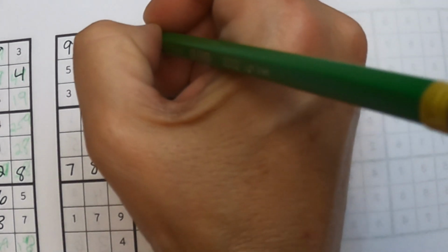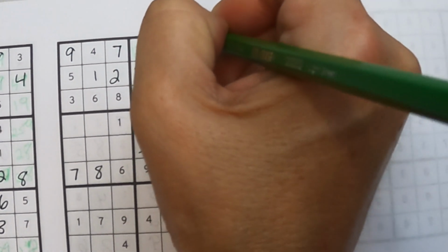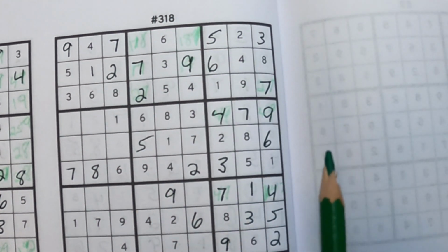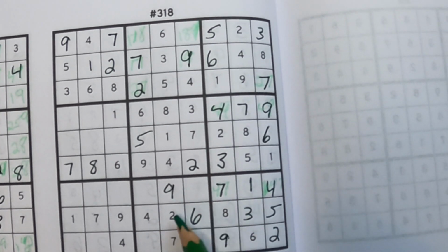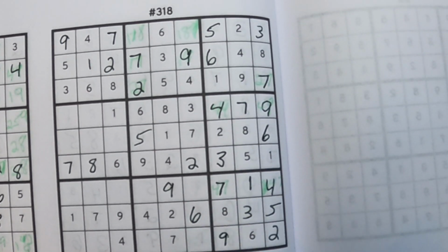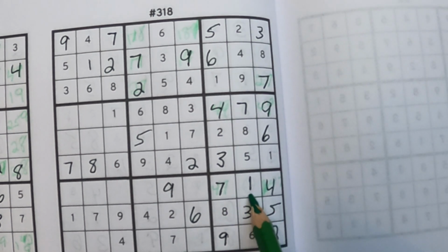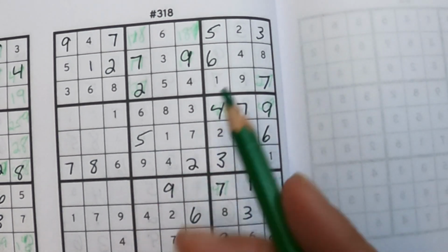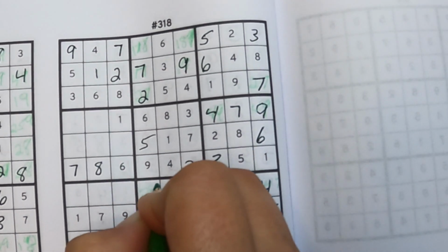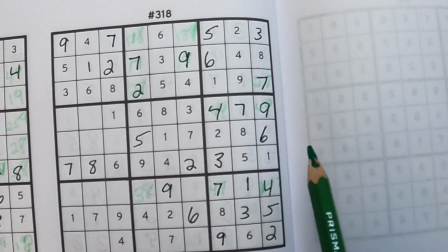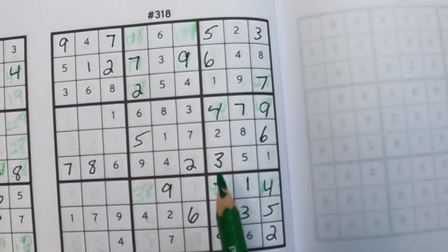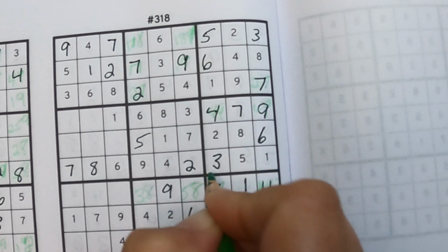So we can get rid of this 7 and this 9. For this box, we're missing 1, 3, 5, and 8. We've got a 1 here, 5 here, so 3, 8. 1 here, 3 here, so 5, 8.